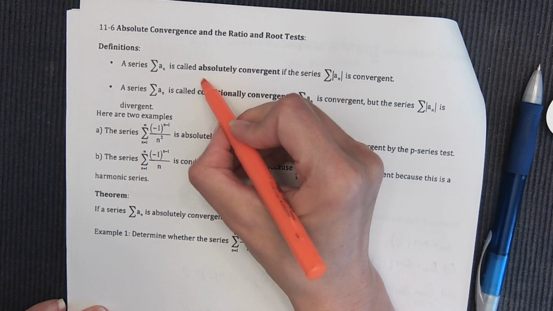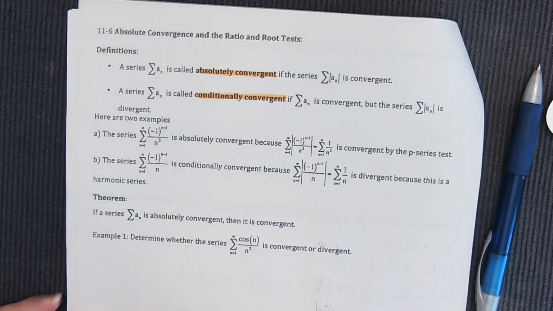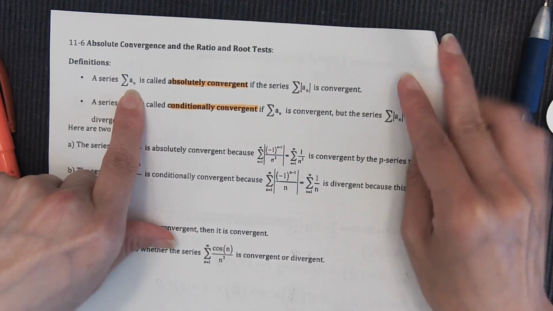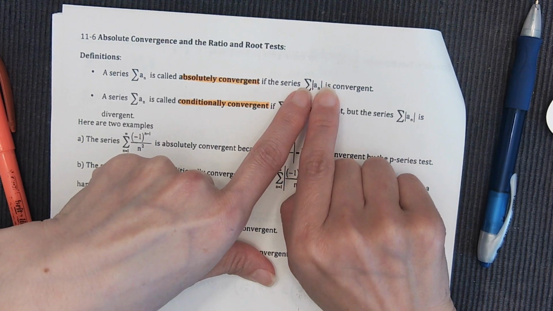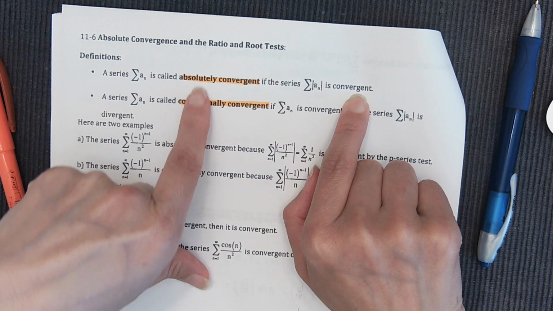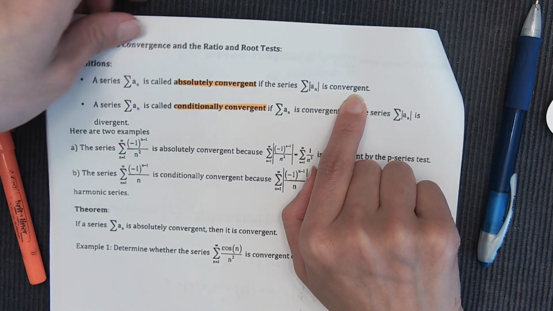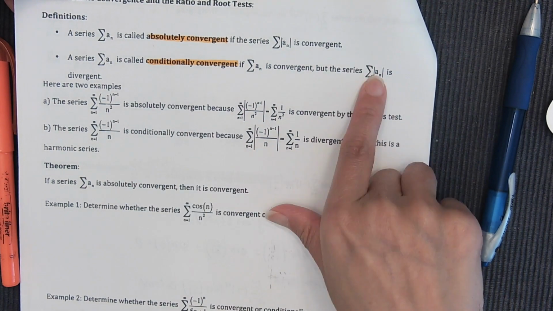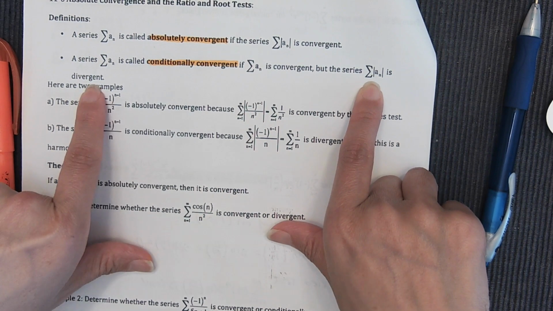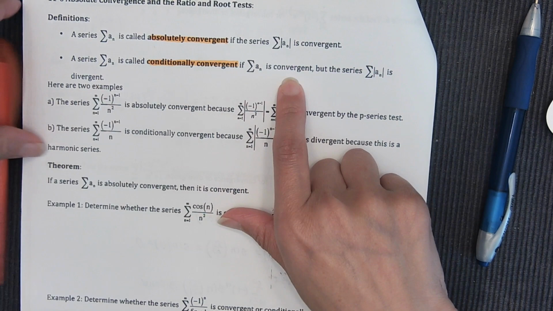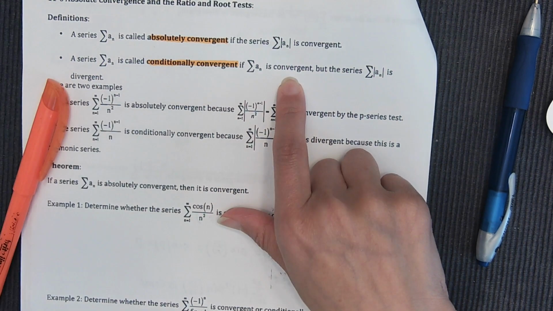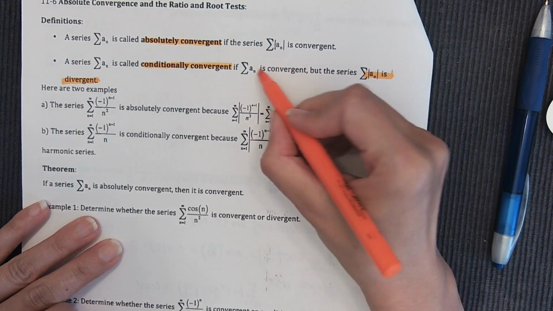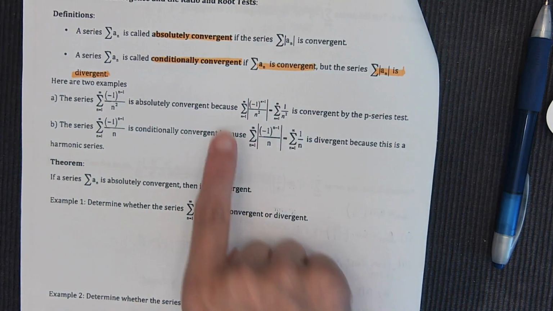Then what is absolutely convergent? What is conditionally convergent? Absolutely convergent means if you have a of n and take the absolute value, and the absolute value series is convergent, then we call it absolutely convergent. Conditionally convergent is if you take the absolute value, it is divergent, but if you don't take it, it's convergent. Then we say conditionally convergent.